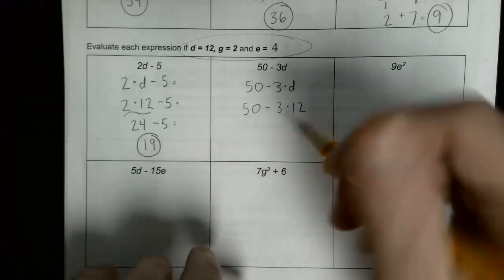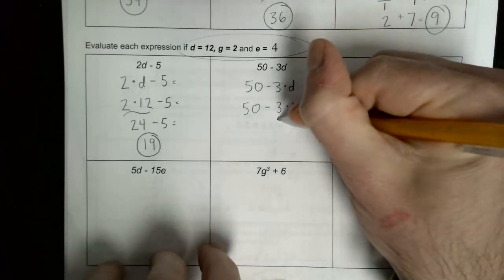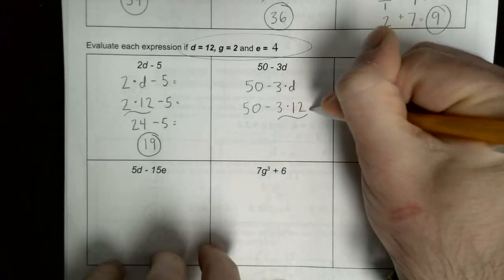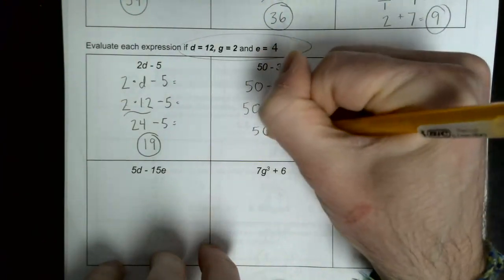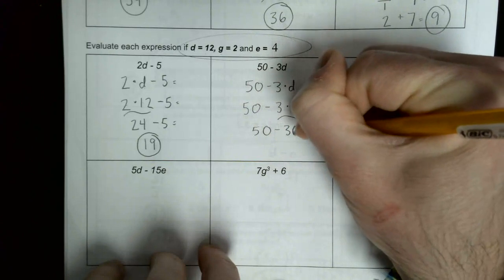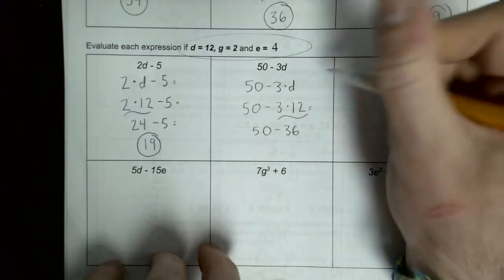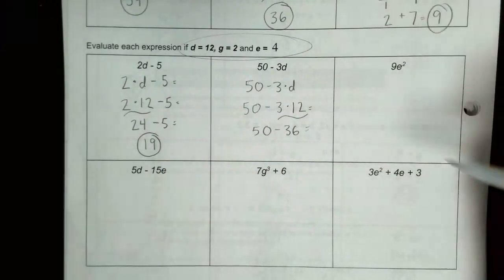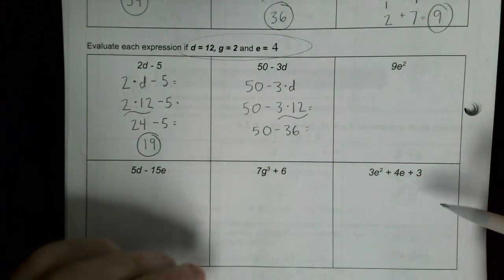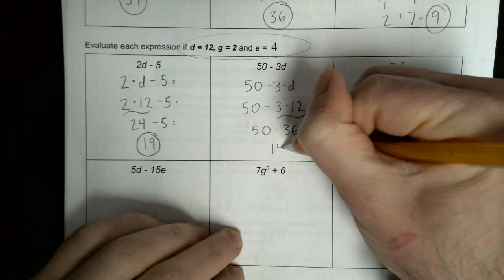Parentheses, no. Powers and roots, no. Multiplication and division, yeah, we're going to do that first, it comes before subtraction. 3 times 12 would be 36. And then we'd subtract these. 50 minus 36, if you didn't know it, you could always do it off to the side, but it would be 14.